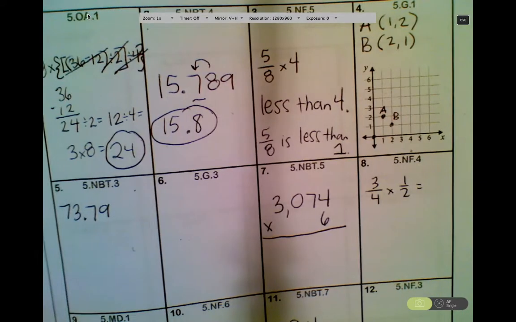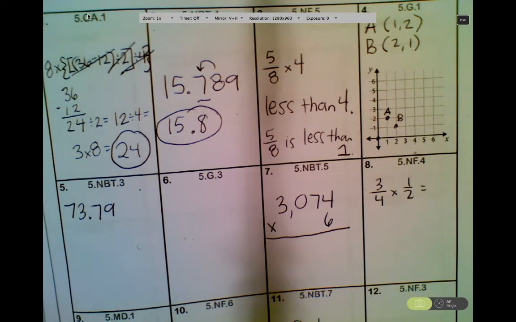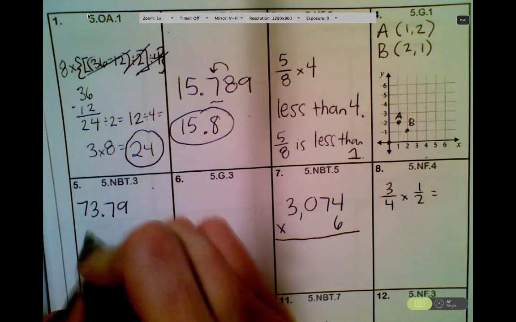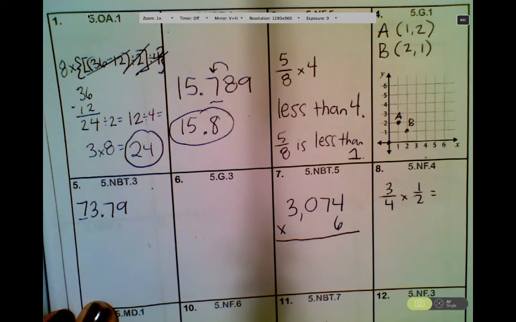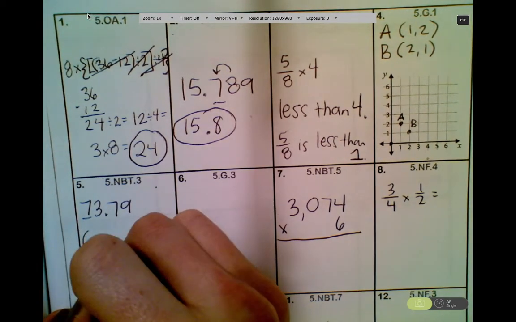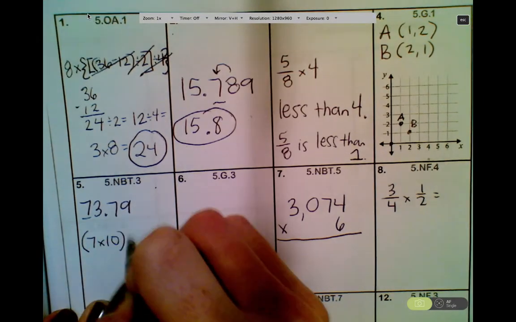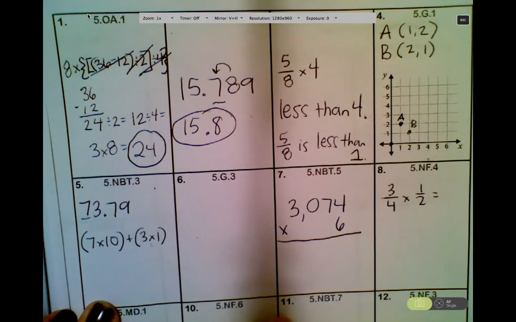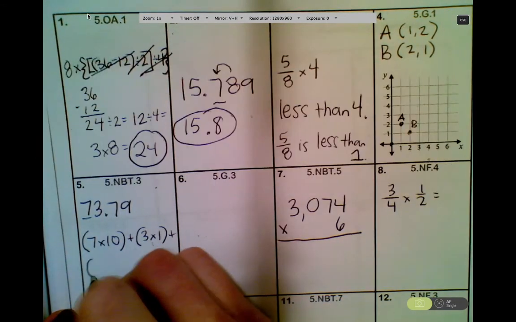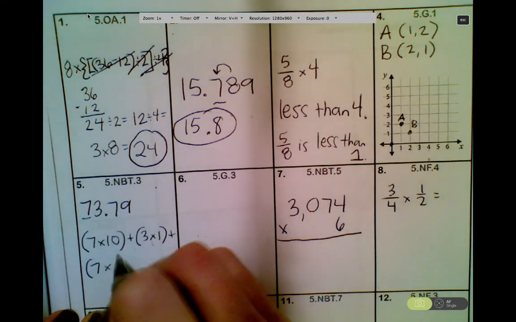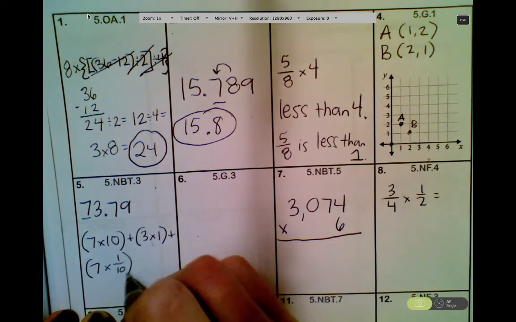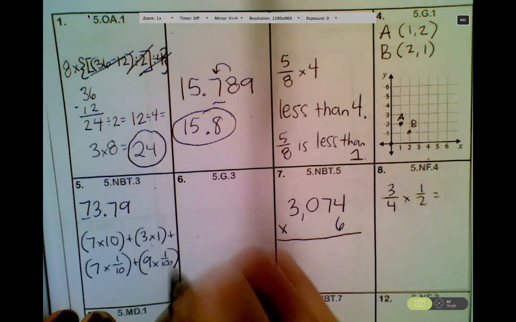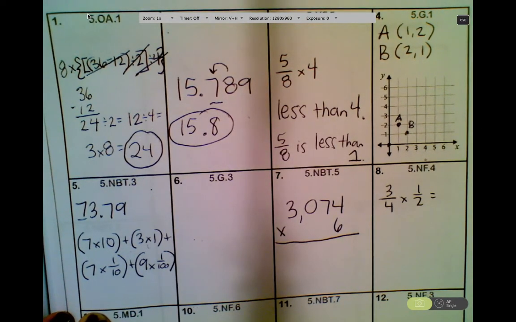Number 5. We need to write 73 and 79 hundredths in expanded form. First, we'll start with the tens place, and I know that's 7 times 10 plus my 3's in the ones place, so 3 times 1 plus this 7's in the tenths place, so I do 7 times 1/10, and finally the 9 is in the hundredths place, so it's 9 times 1/100th.